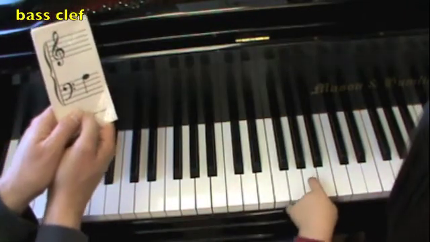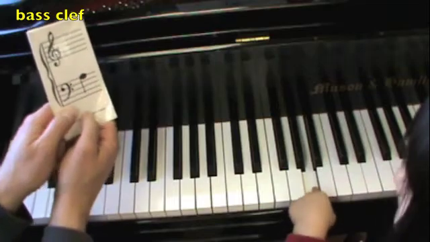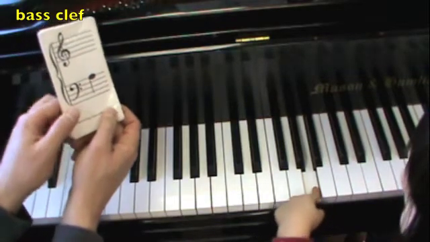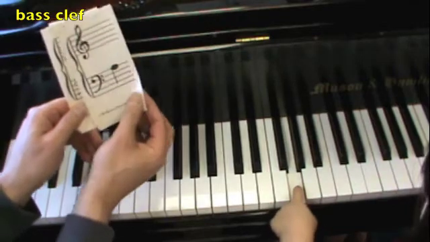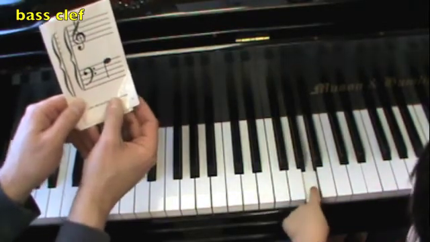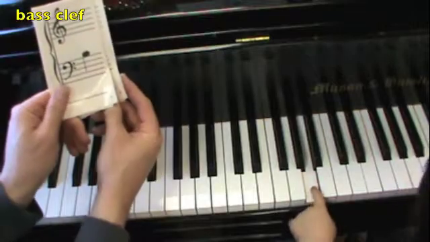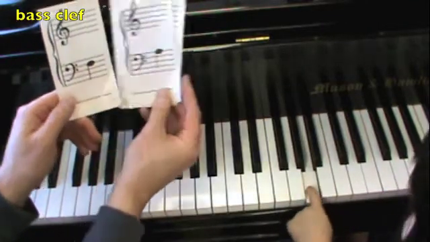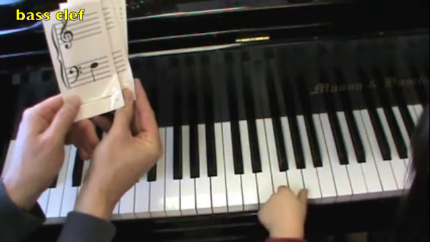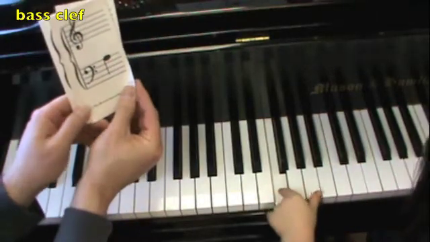Who's the top line of bass clef? A. Good. If you know the top line is A, then you know the space below that. B. If you know the top line of bass clef is A, then you know the space above it. If you know the top line is A, then you know the next line down from there is F.